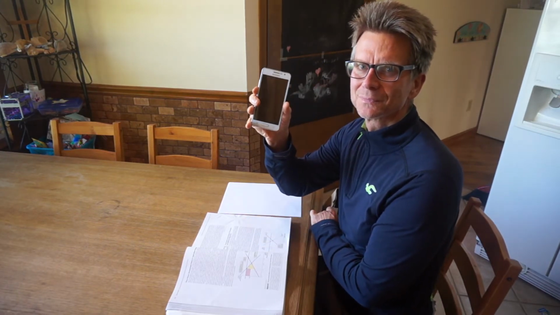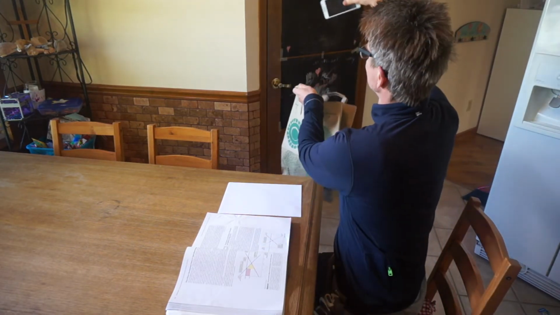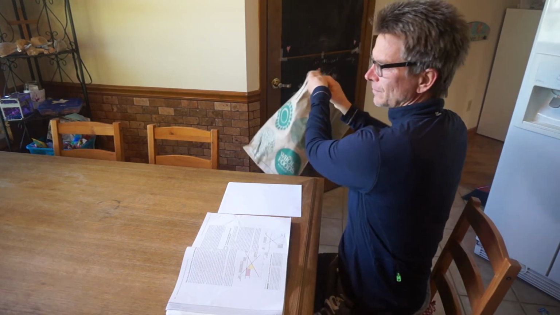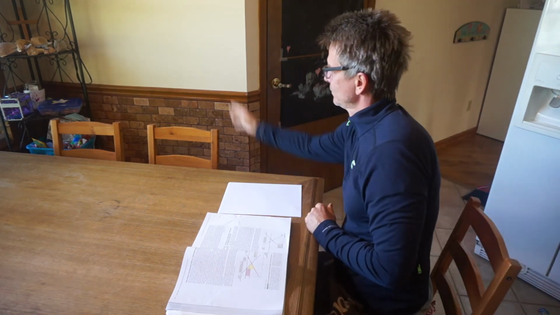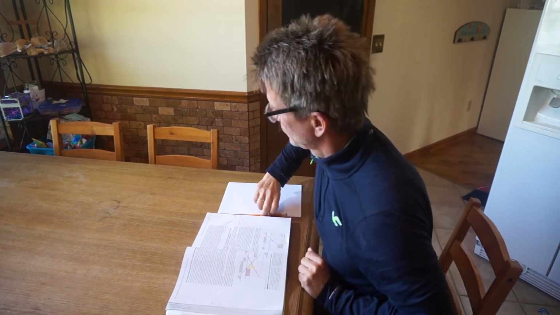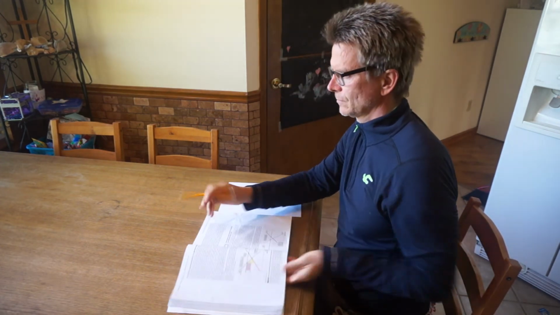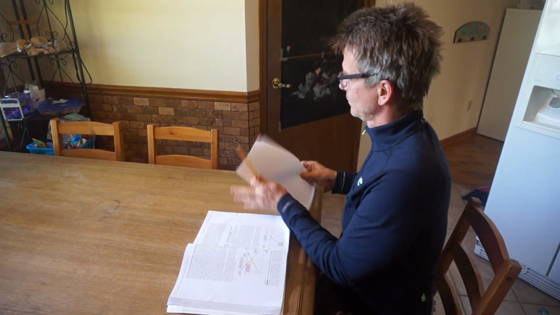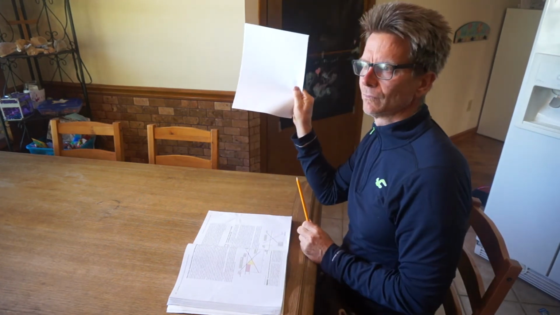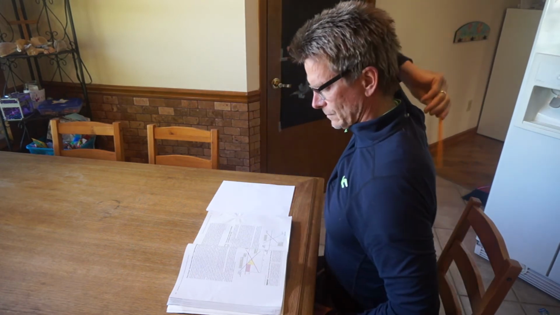Here's a study. Drop the cell phone in the trash. Throw it away. Don't even put it in front of you. If you put it in front of you, subconsciously your mind is going to be thinking about it. Use a book, some paper, and a pencil. That's all you need. Straight spine, and get ready.